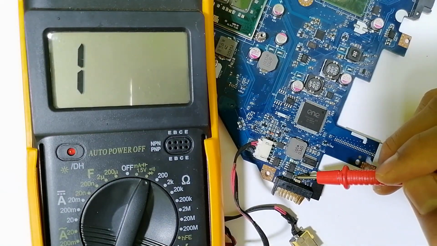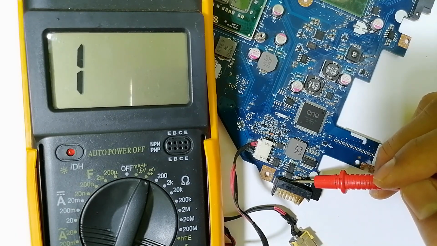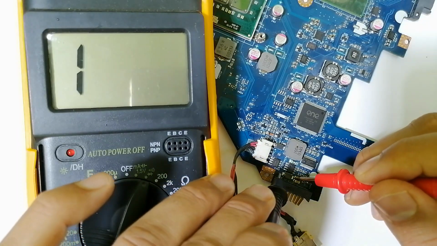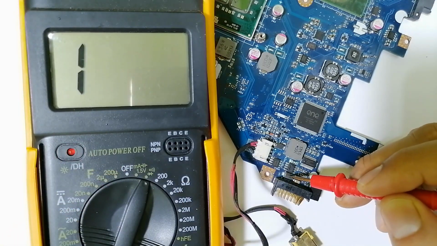Here, as you can see over here, this is an inductor, not a diode. Why? Because we have PL over here. So let's check this inductor. I should get continuity in the multimeter. As you can see in the multimeter, it means the inductor is good.